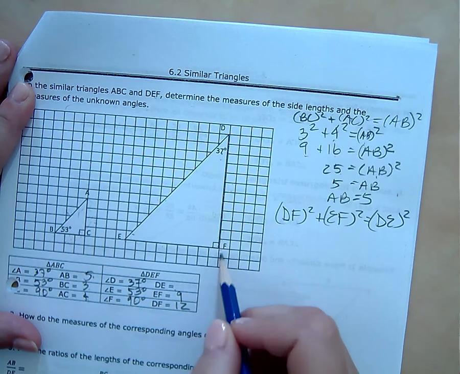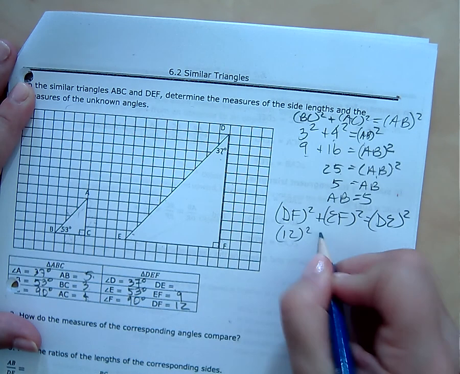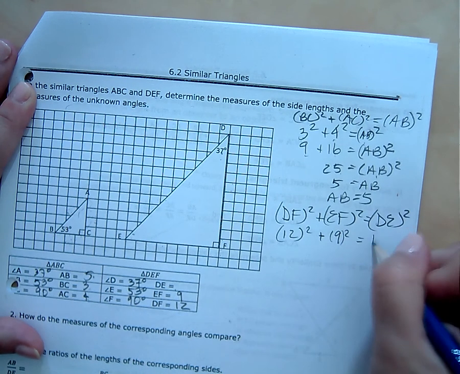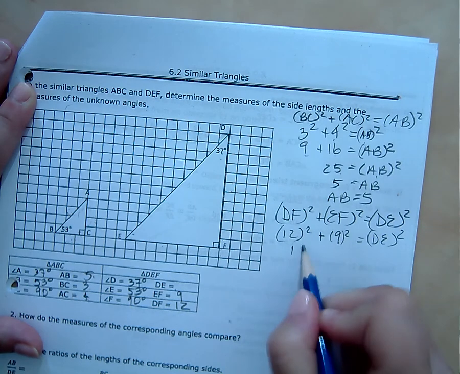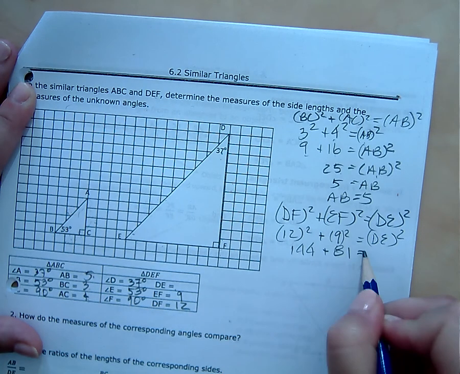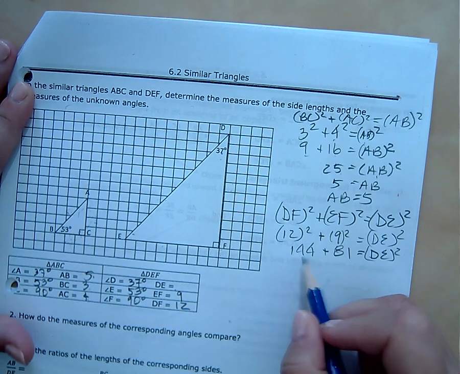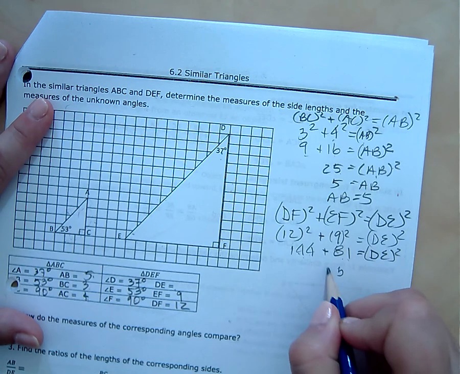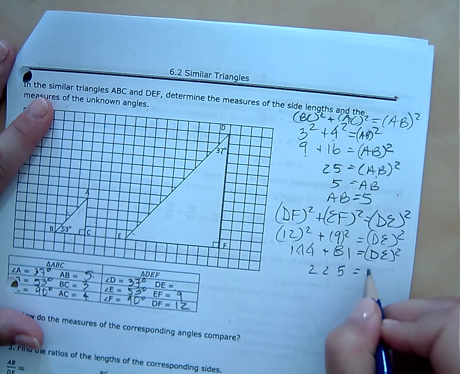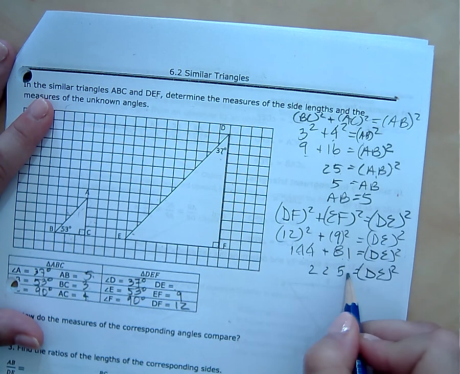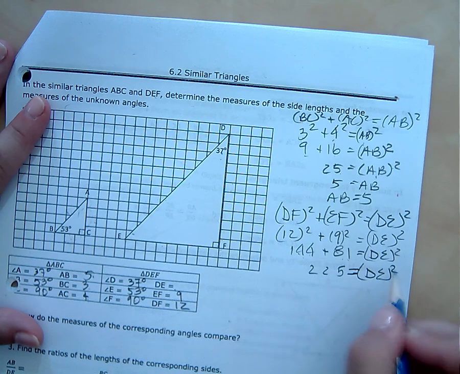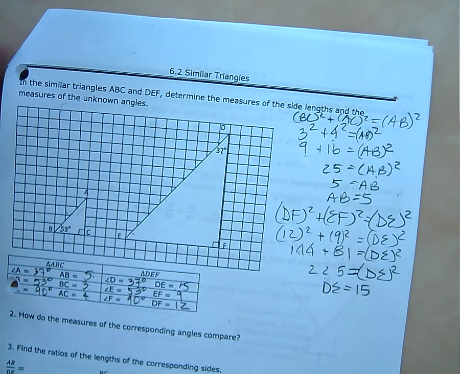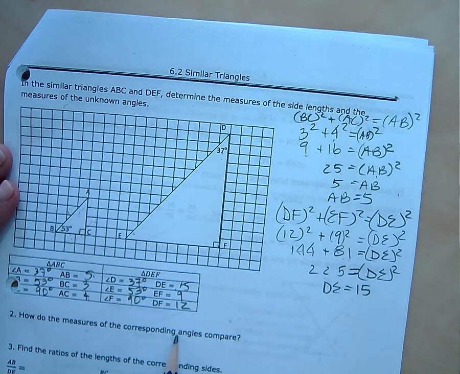So DF is 12, and EF is 9, and DE is, we don't know yet. So that's 144, that's 81, and that's DE all squared. So that plus that is, that's 5, that is 2, carry the 1, that's 225. And the square root of 225 is 15, or 15 squared is 225. So DE equals 15.